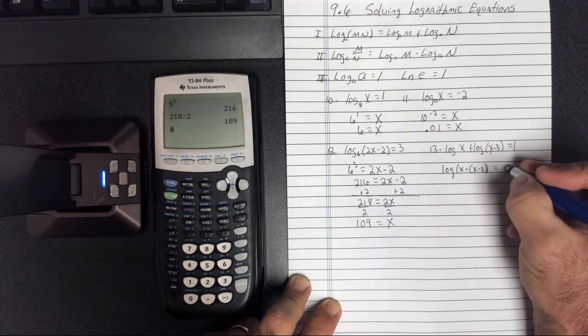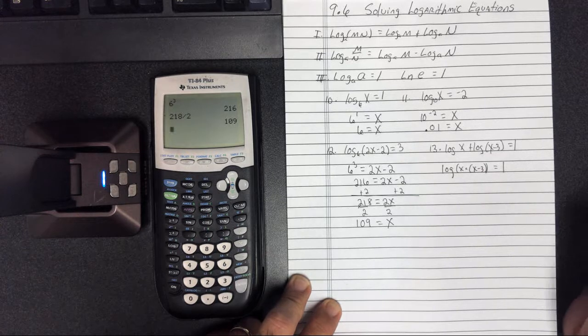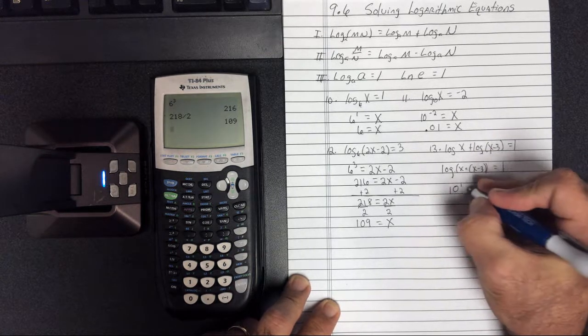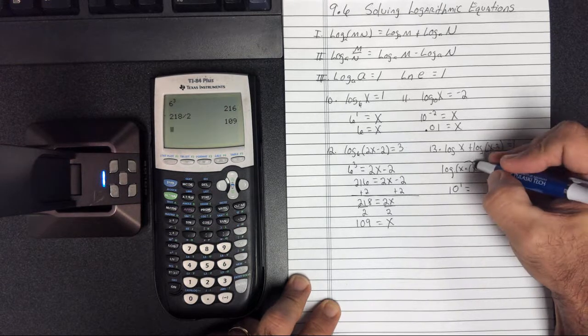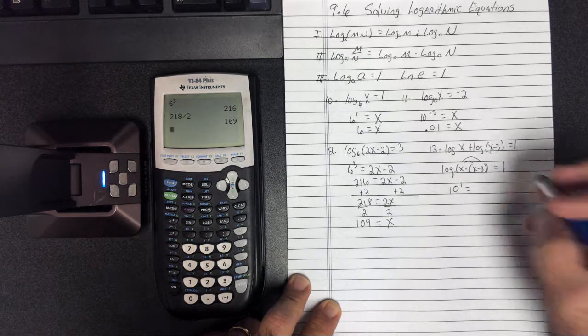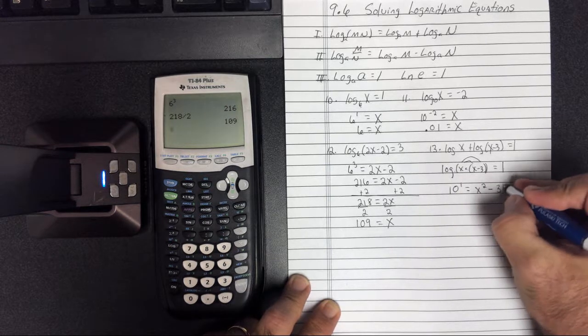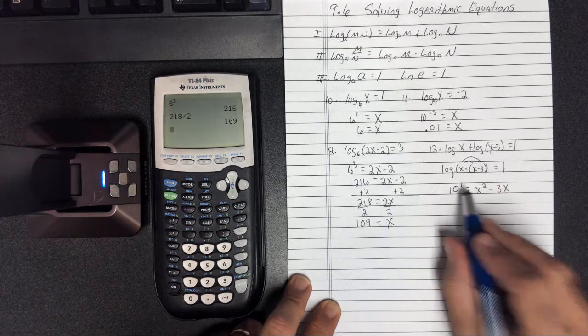And all that's going to equal 1. Remember, the base is 10. The exponent is 1. I'm going to distribute that x and multiply it out so that I get x squared minus 3x. Alright, 10 to the first is 10.